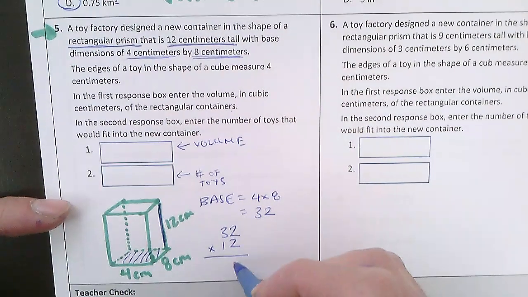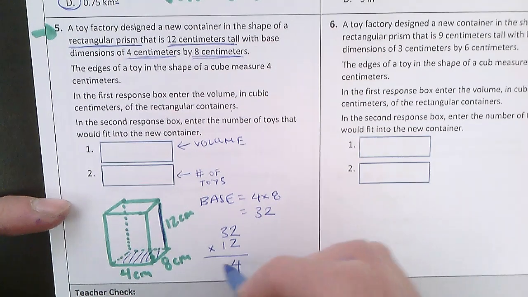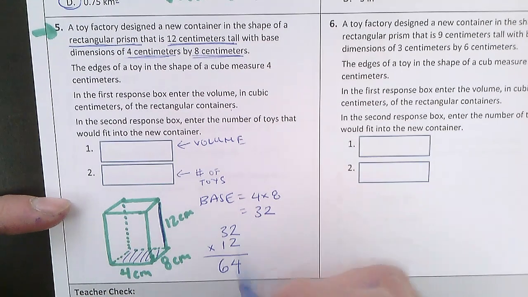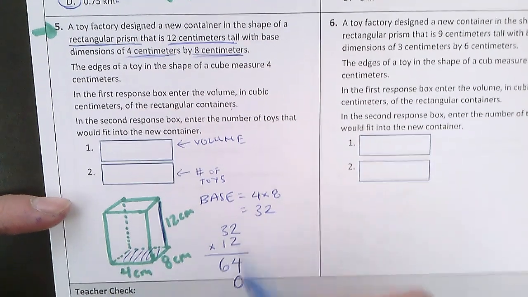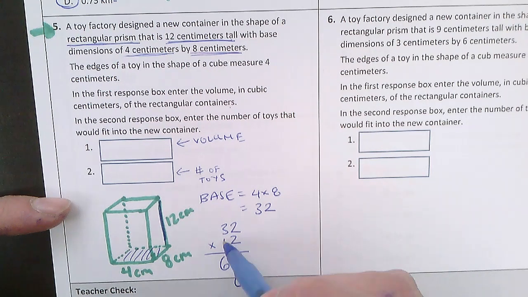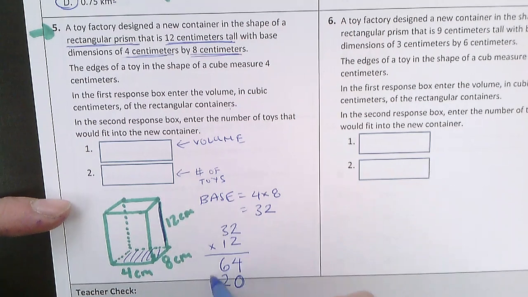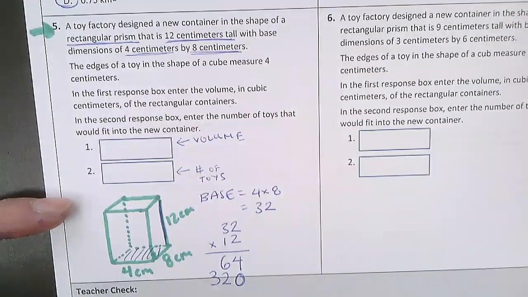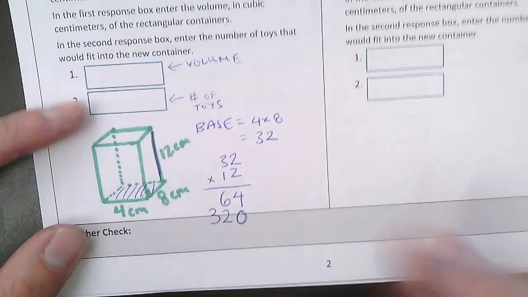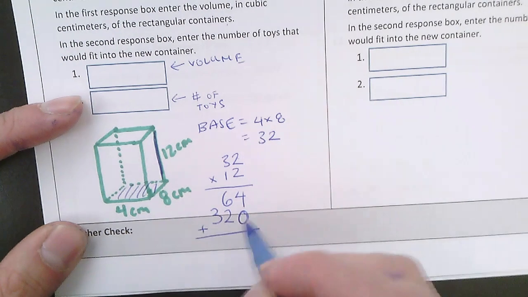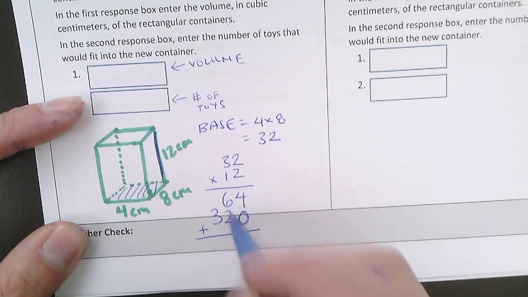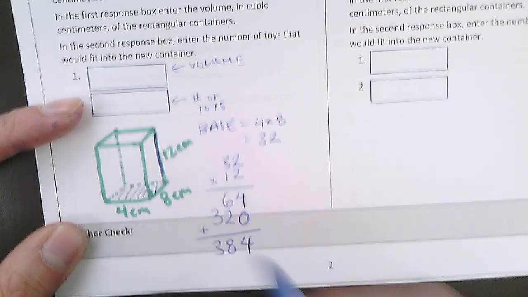2 times 2 is 4. 2 times 3 is 6. Next one, add a 0. And then 1 times 2 is 2. 1 times 3 is 3. And then I can add these two numbers. 4, 6 plus 2 is 8, and then 3.